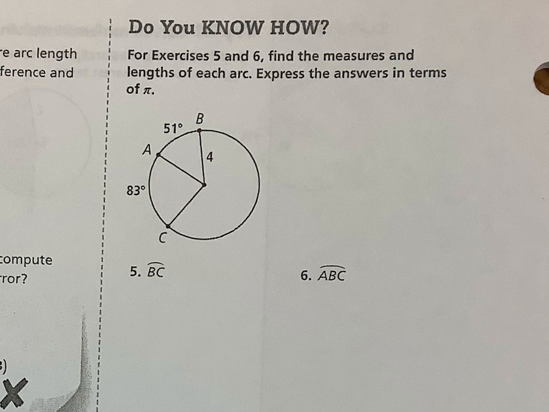All right, looking at number 5, it wants to find, what's that symbol mean again? Arc BC. How many of you found this arc? Do I need to find that arc or do I need to find this arc? How do I know the difference? What kind of arc is this?